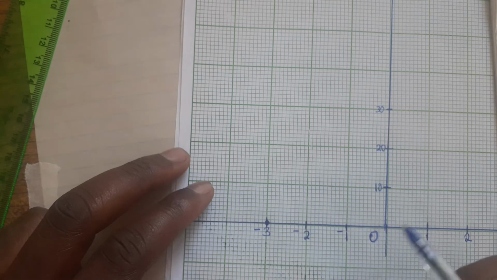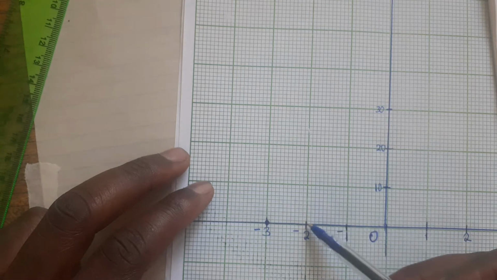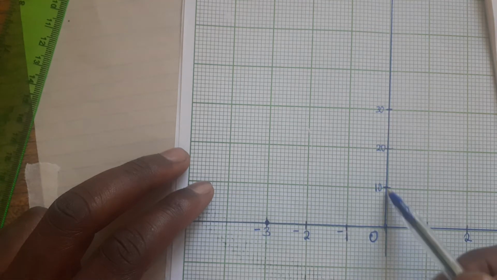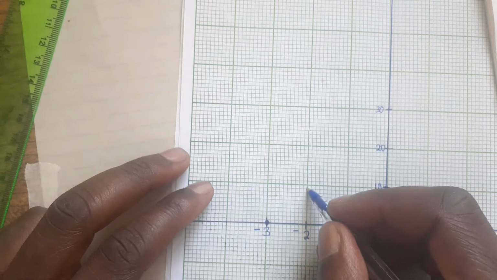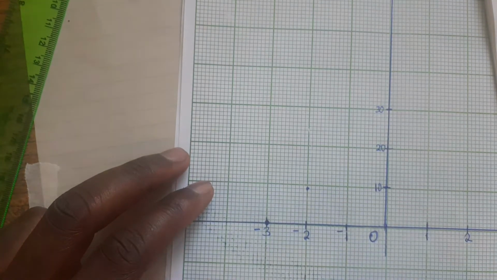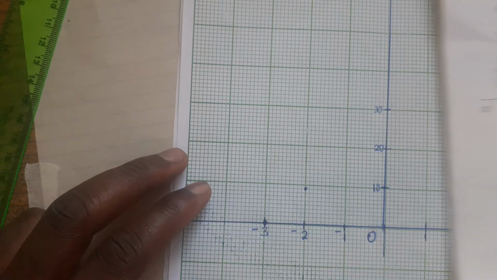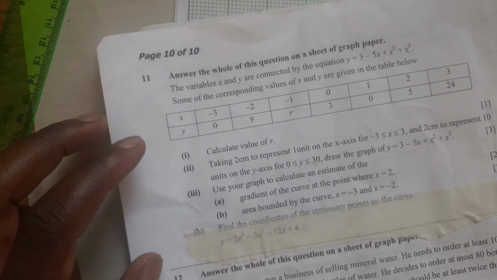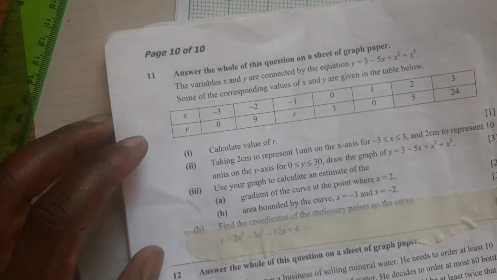Negative 2. So when you count these units here that we have from 0 up to 10, each one of them counts as 1. Okay? So 9 is going to be this one here, right before 10. Then the next one is what? Negative 1, comma, r. What is our r?